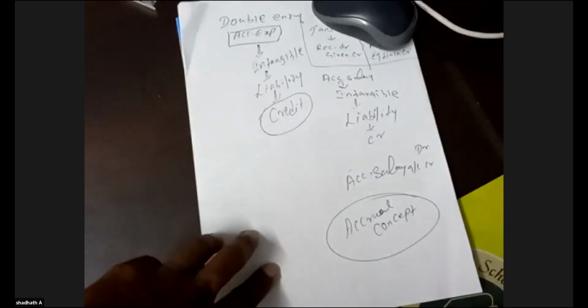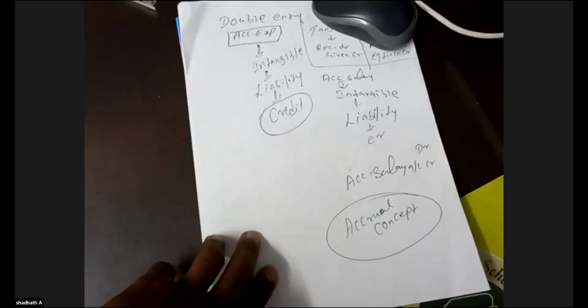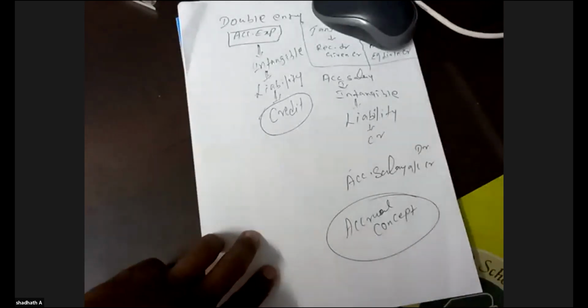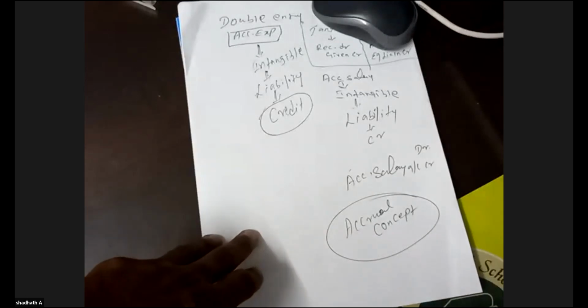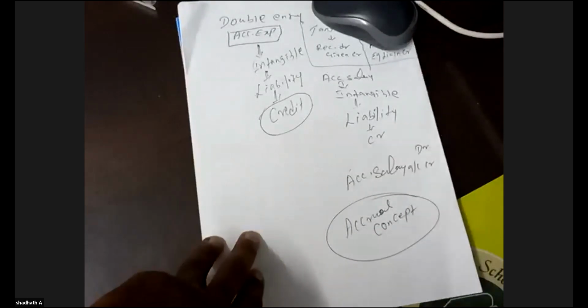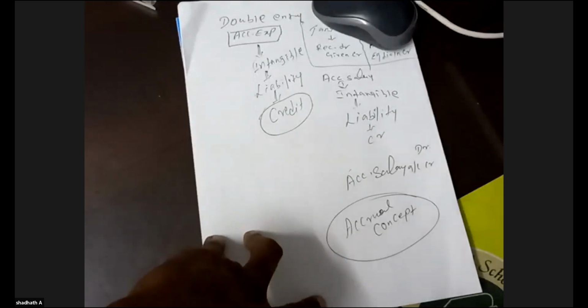So accrual concept says you have to record the accrued expense in accounts even though it is not paid yet. Even though it's not paid yet, accrued salary, accrued electricity, accruals are to be recorded in accounts.